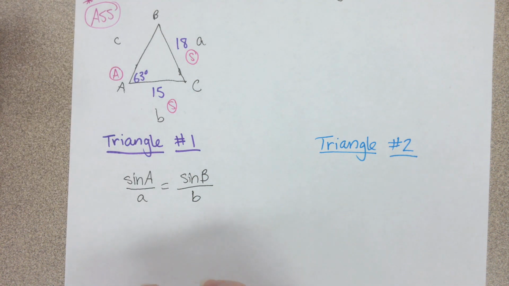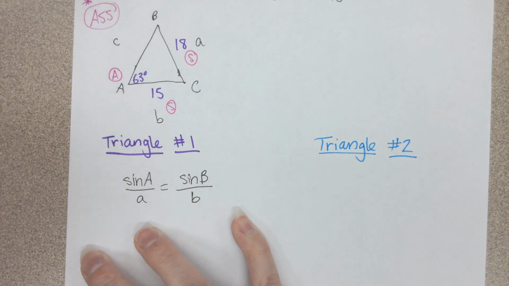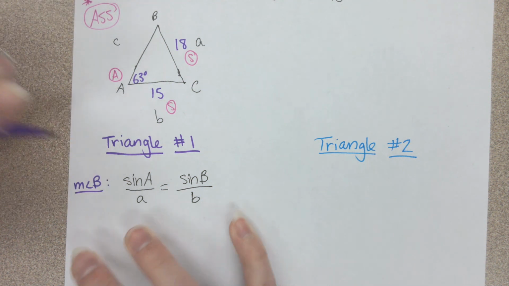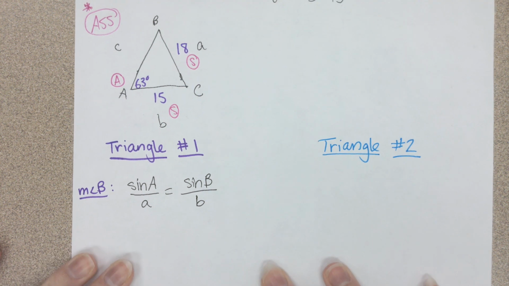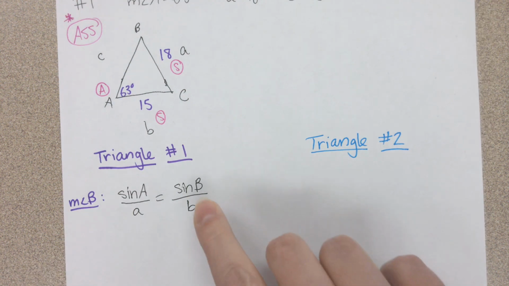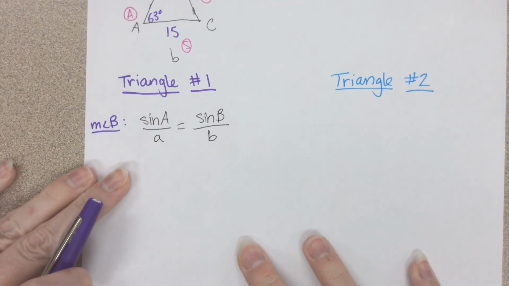That means we are looking for angle B here. Since we know angle A, side a, and side b, we're looking for angle B.